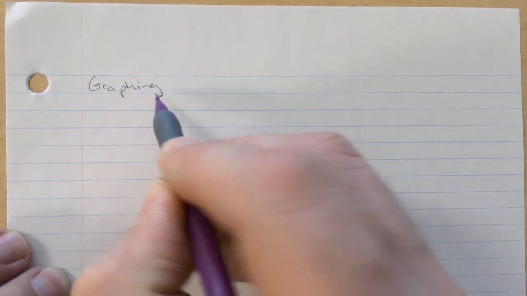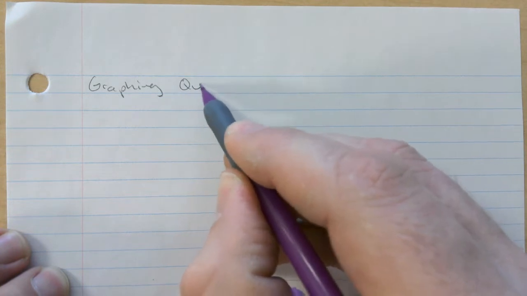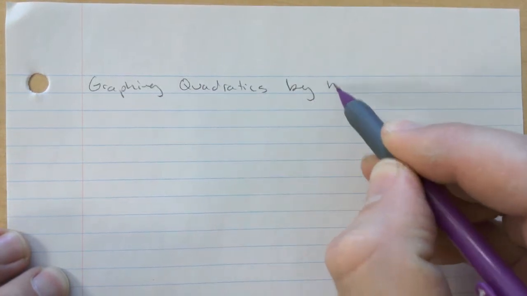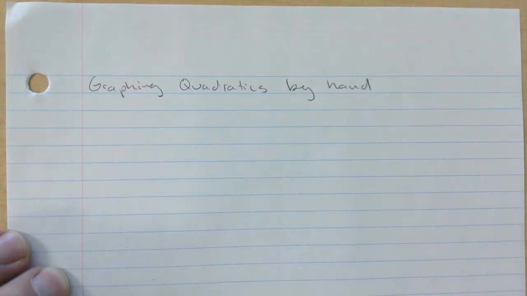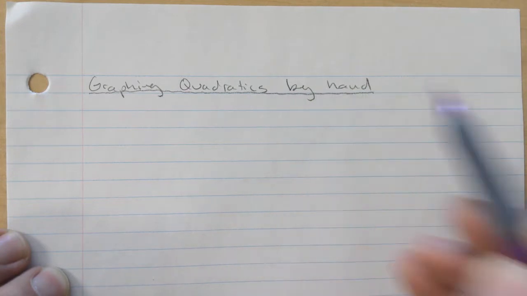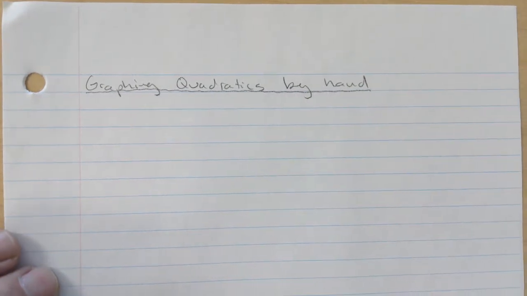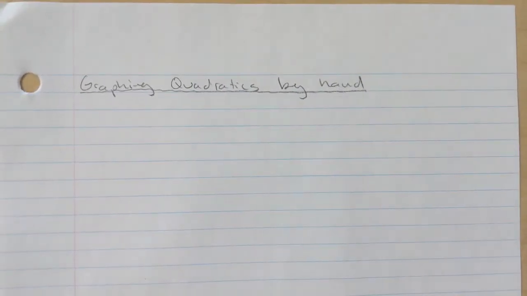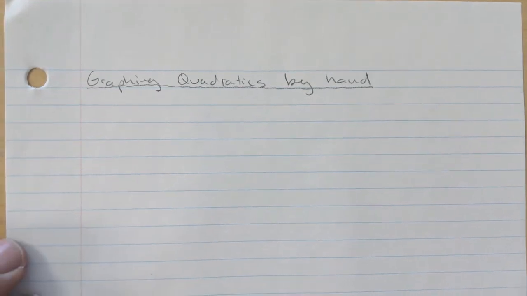Today is graphing by hand. Graphing quadratics by hand. And this is an important skill even for next year. You will do many more, many different types of functions, not just quadratics, but I will make sure you ace linear and quadratic, okay? You should be confident next year at least.